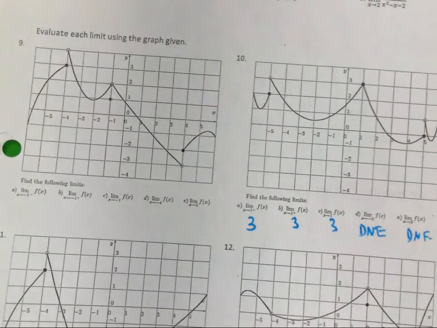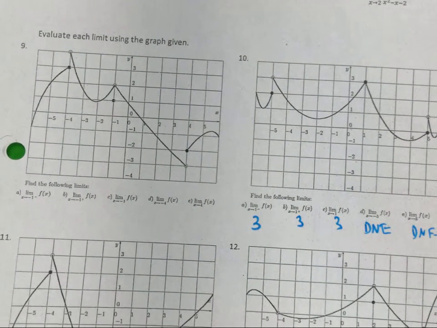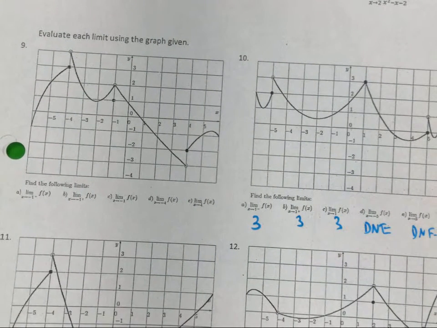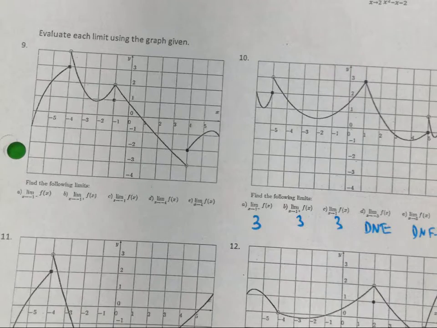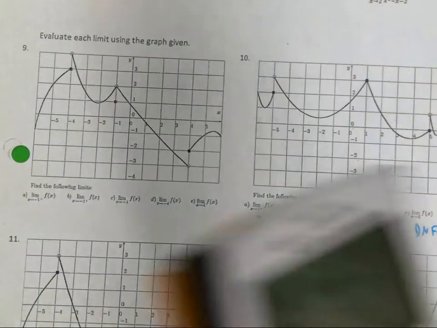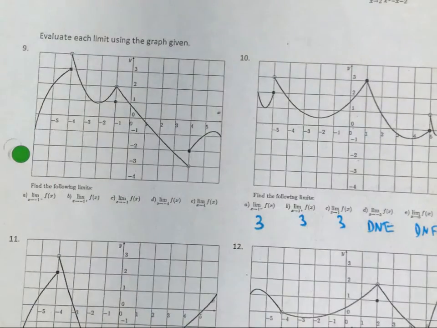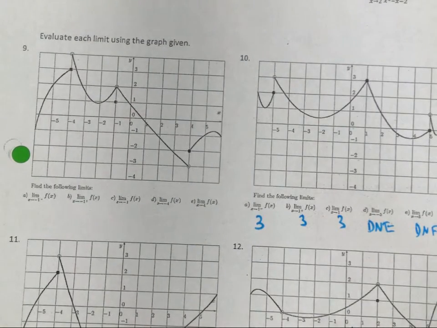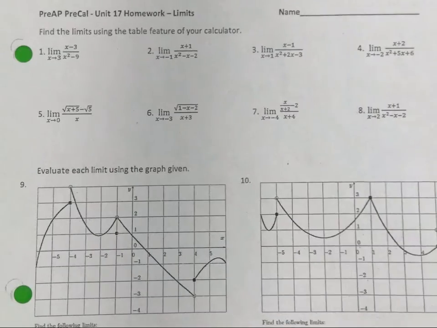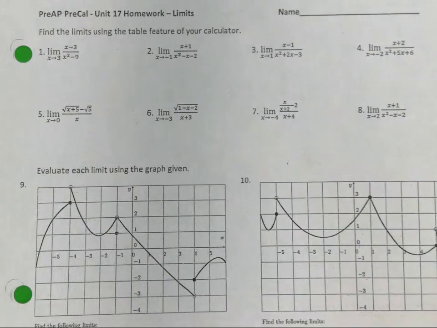All right. Make sure your calculator is in degree. Mine's in radian. That's all right. We're not going to stress on that problem. You're not going to have one like that. Okay. But yeah, it should be in degree. Mine was in radian.